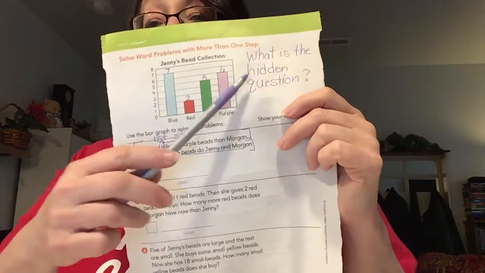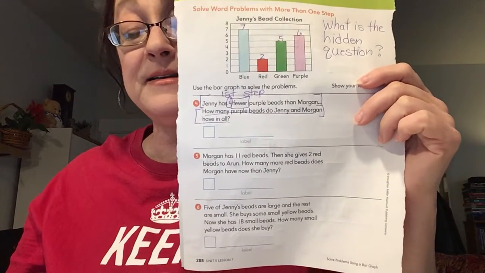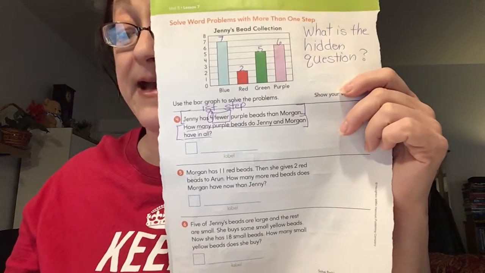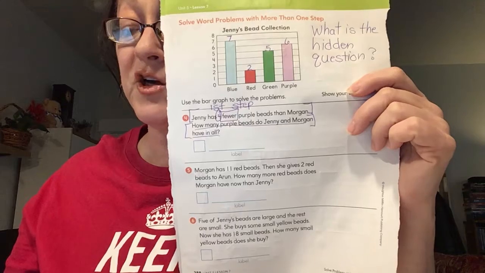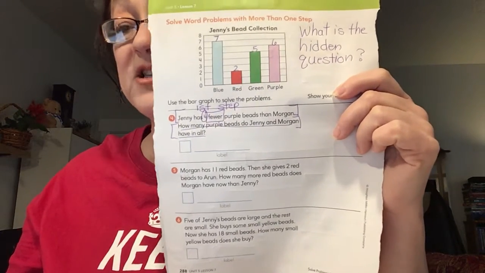So what is the hidden question? How many beads does Morgan have, or Jenny have? That's what we have to figure out first. Okay? That's our hidden question.